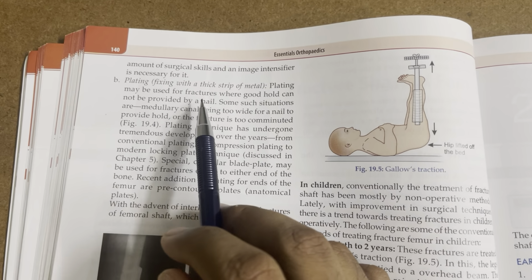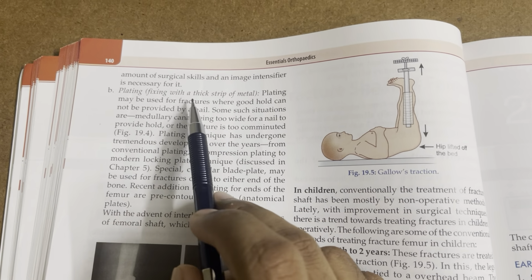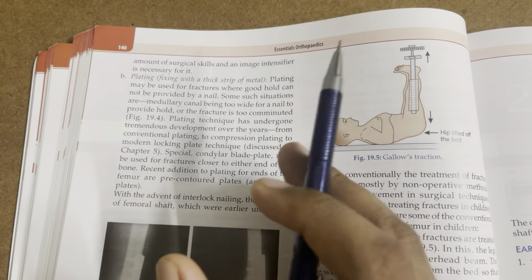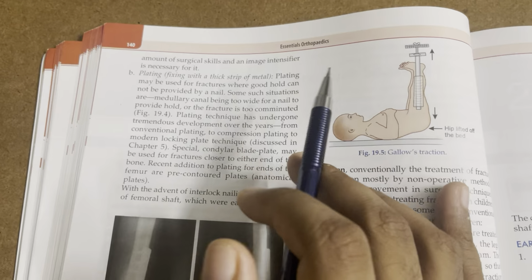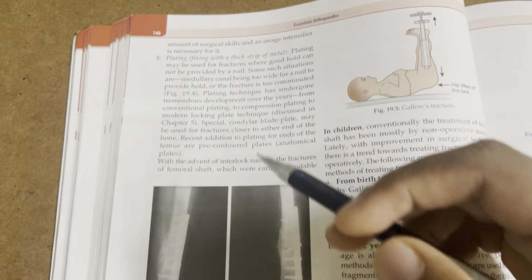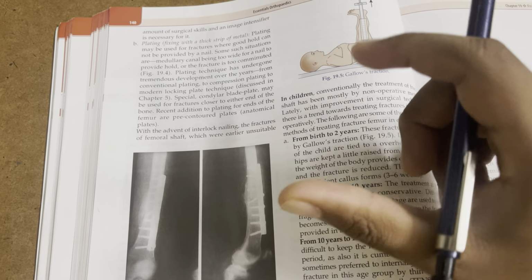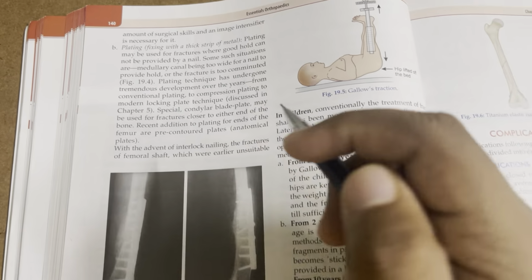Next, after nailing, you have plating. So you fix it with a thick strip of metal, especially for fractures where good hold cannot be provided by simply using a nail. So such situations are, see, for the nail to manage the fracture, the medullary canal needs to be quite snug so that the nail can fit nicely.